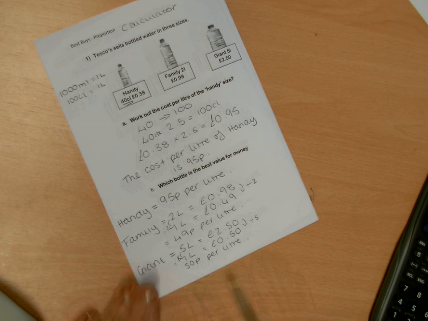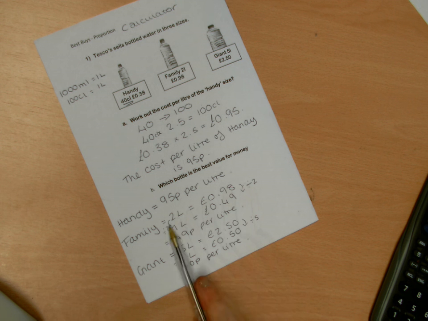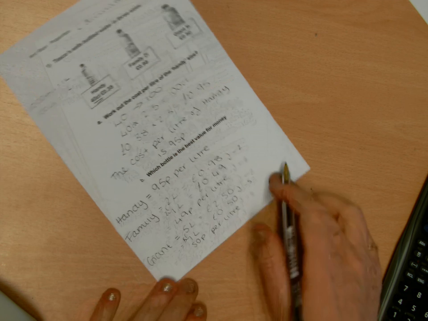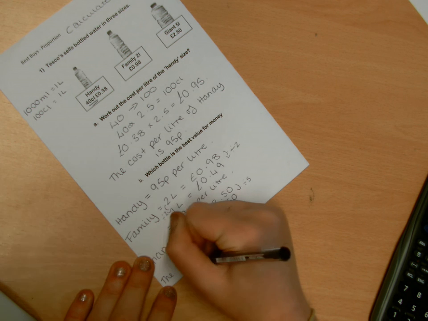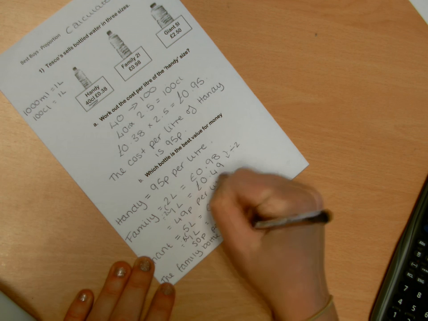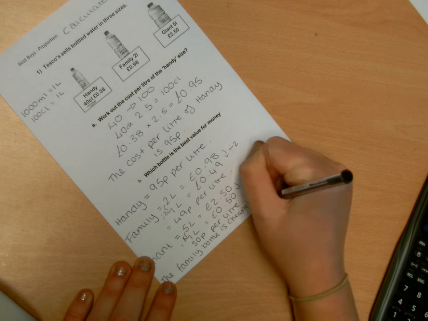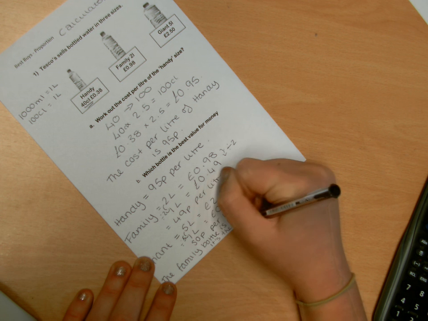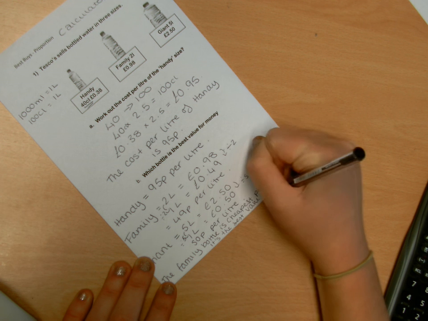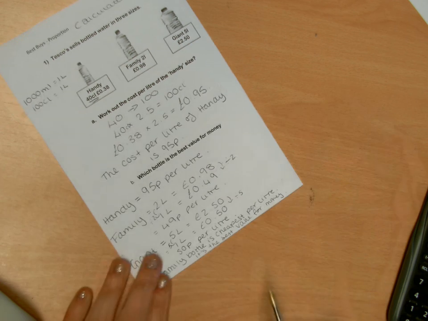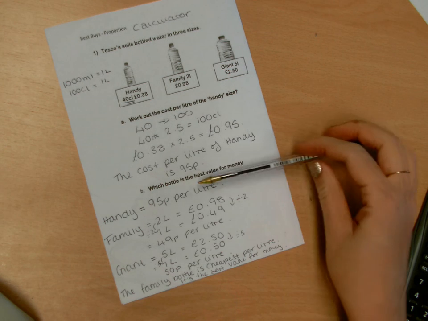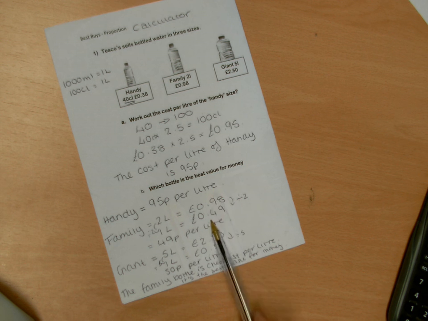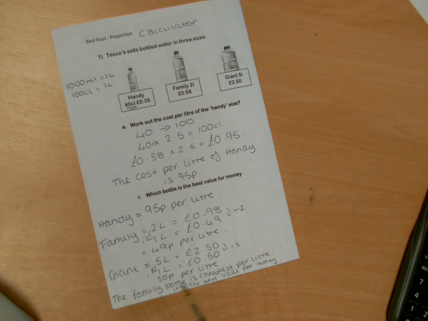Okay, right at the end you're going to write a little sentence to tell the examiner that you realise that the family is the best value for money because it's the smallest pence per litre. So the family bottle is cheapest per litre. It's the best value for money. Okay, so like the last question, you get them into the same units, so each one is in litres, then you can make a fair comparison and you can tell the examiner that you know the family bottle must be the cheapest.